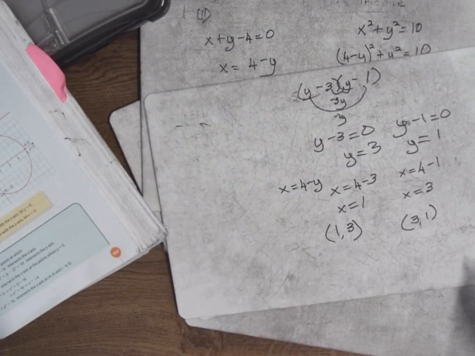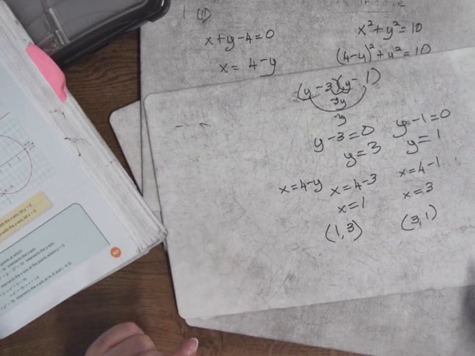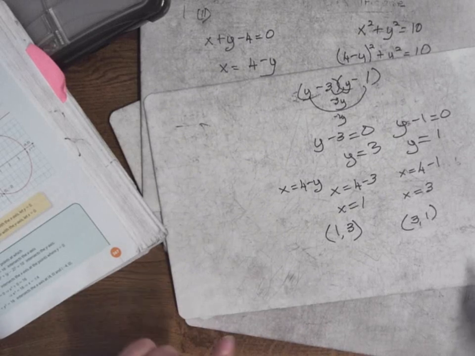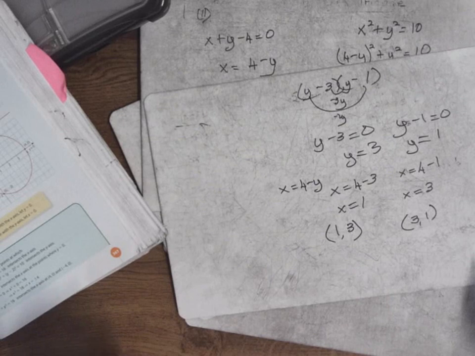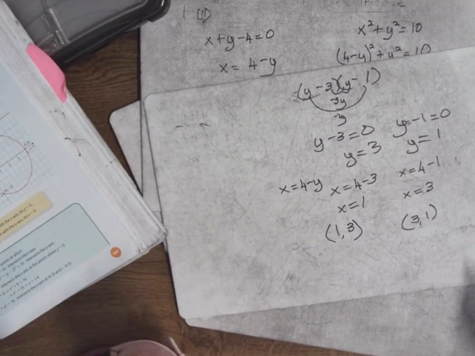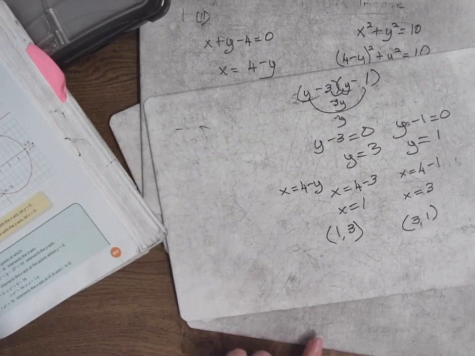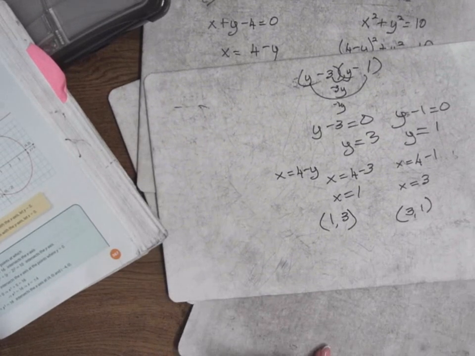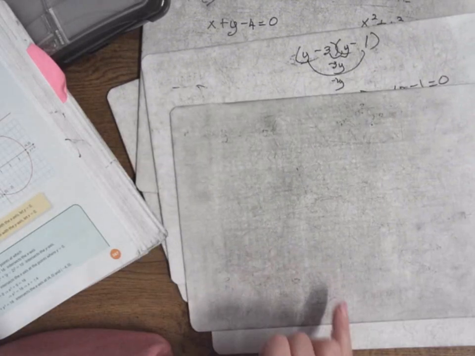What can I say about that line? It's not a what? It's not a tangent. Because if it was a tangent, I would have ended up with one answer. So if it's a tangent, you end up with one answer. If it's not a tangent, you end up with two answers. And a line will never intersect more than twice with a circle, okay? Right, are we good?